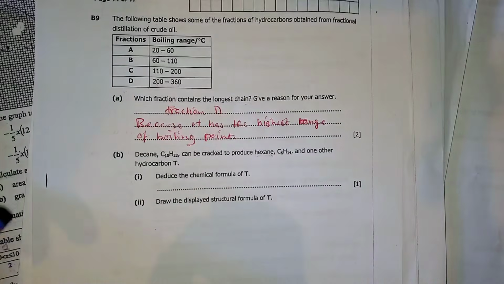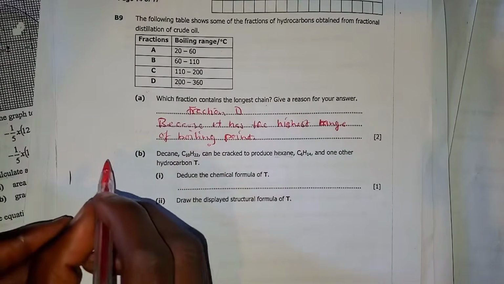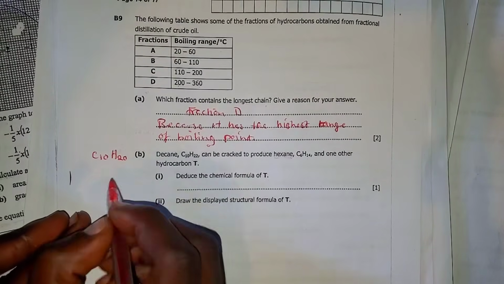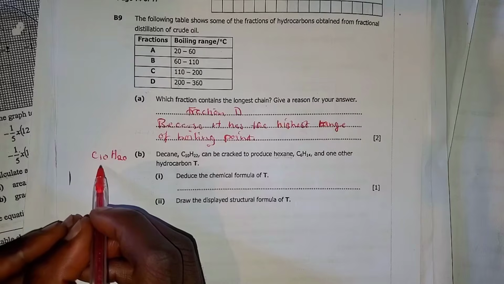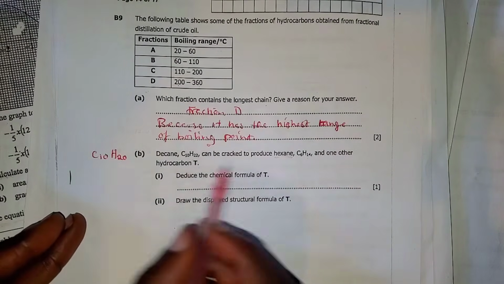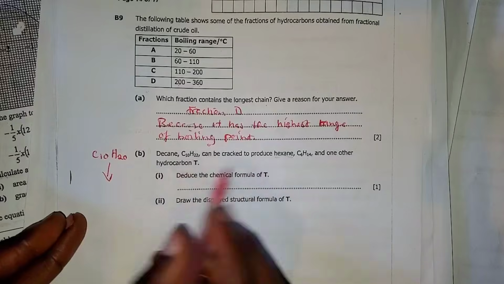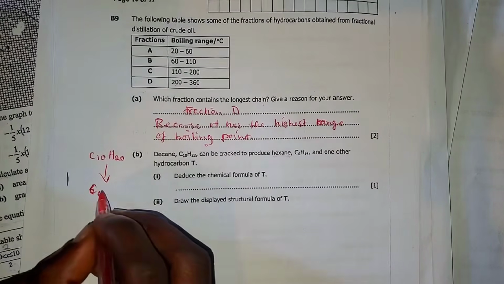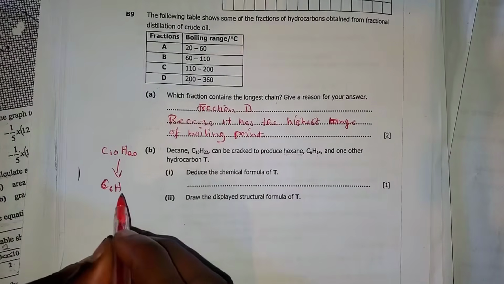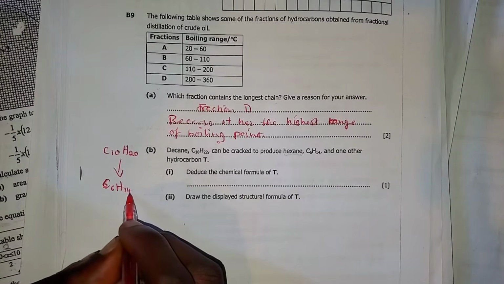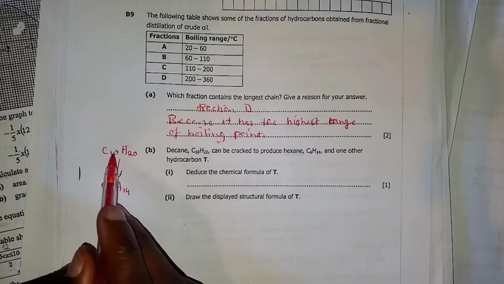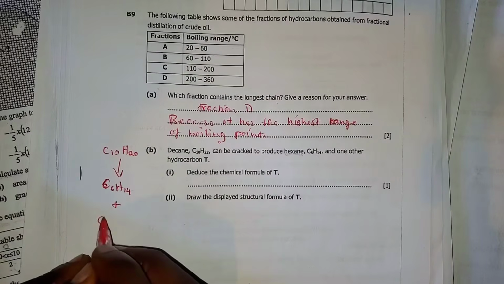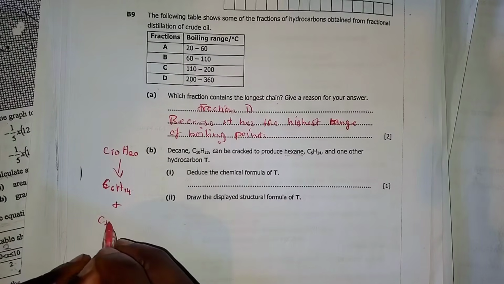Let me show you here. C10H22 is cracked to form C6H14. So you ask yourself, how many carbon atoms are remaining? Out of 10, you subtract 6, remaining with 4.